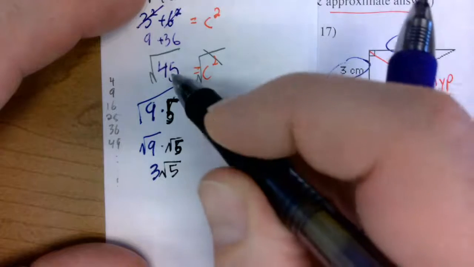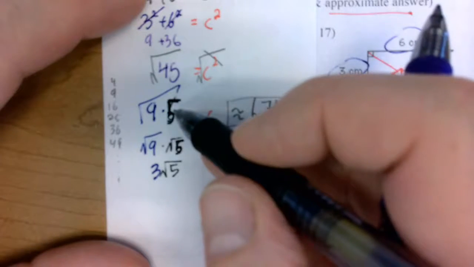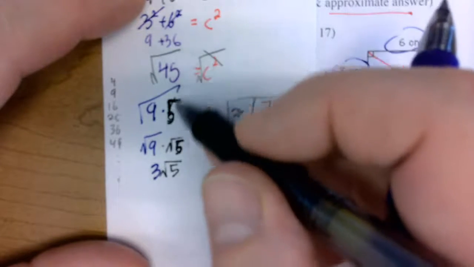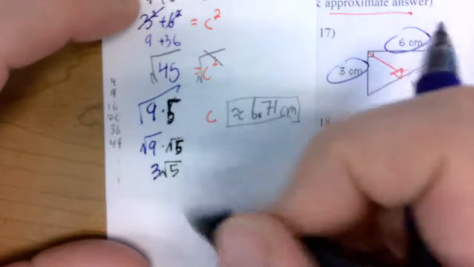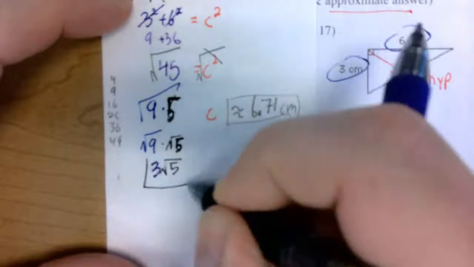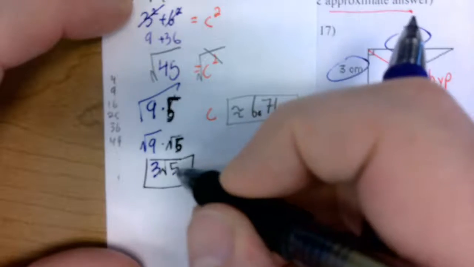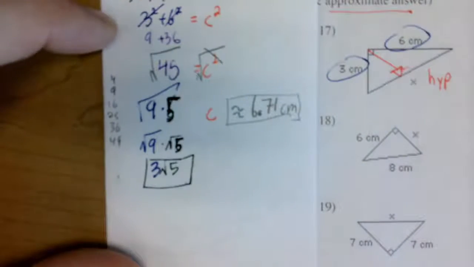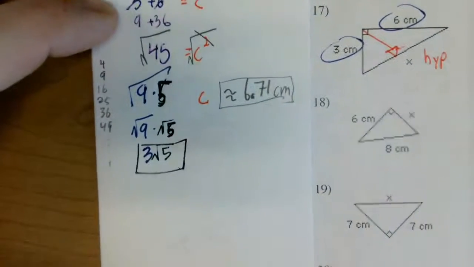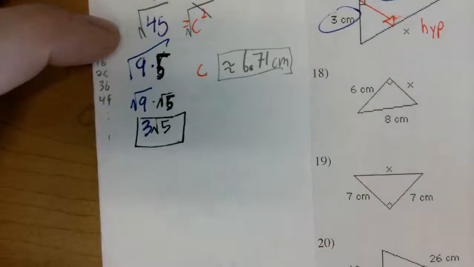9 times 5 is 45, not 9 times 6. Again, the classic example, mental math, make a quick mistake. Happens often, even your math teacher makes mistakes. But here is the correct exact answer: 3 square root of 5. That's for number 17. Number 18, again, it's a right triangle.